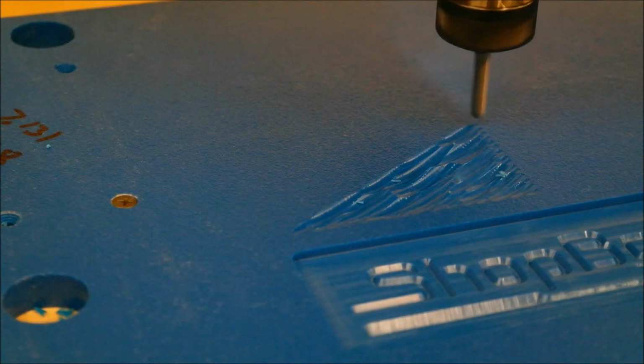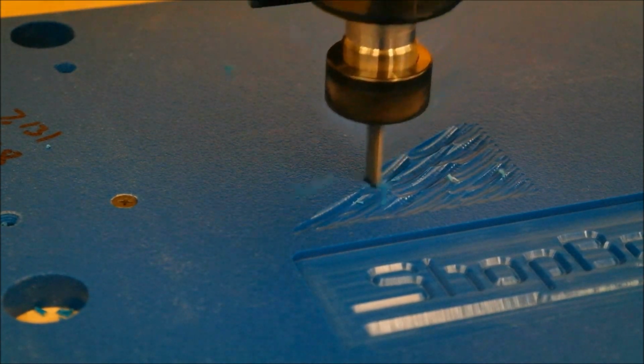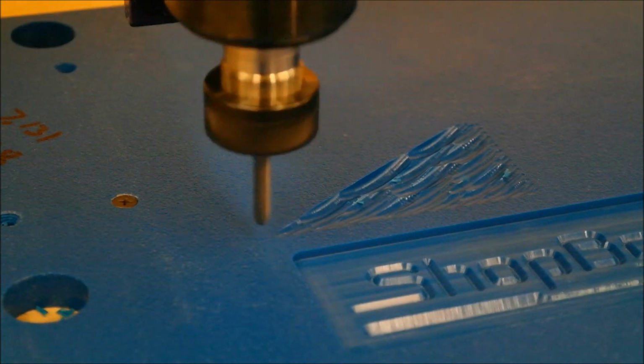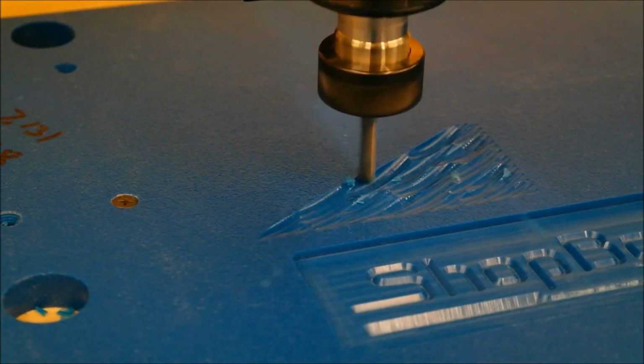So, but it does look cool. It even looks great here in this piece of plastic. You can make that hand-carved look on darn near any material here. It's pretty cool. So this is the texturing toolpath.